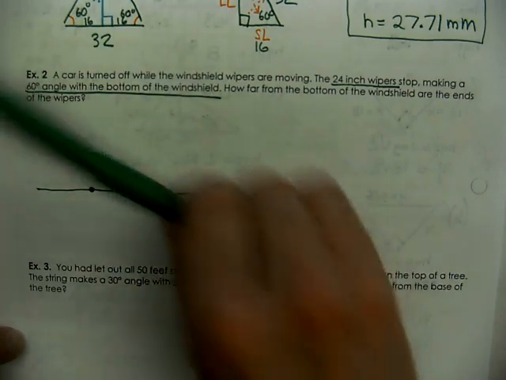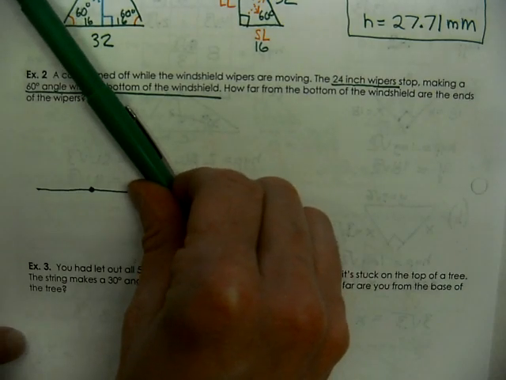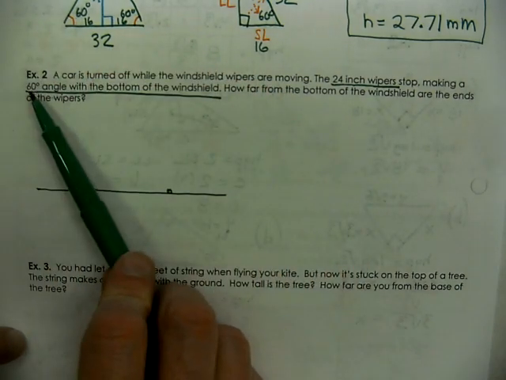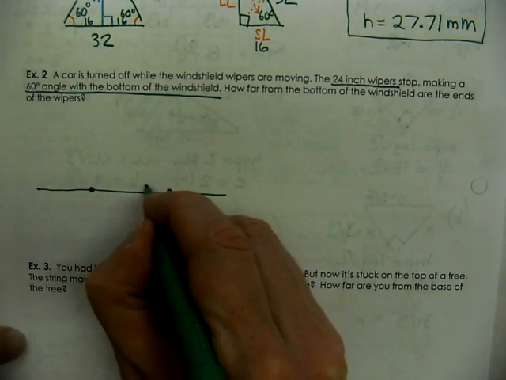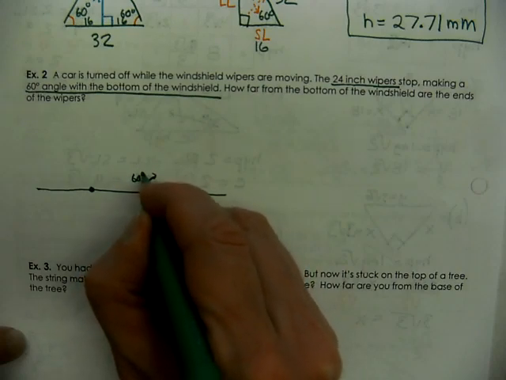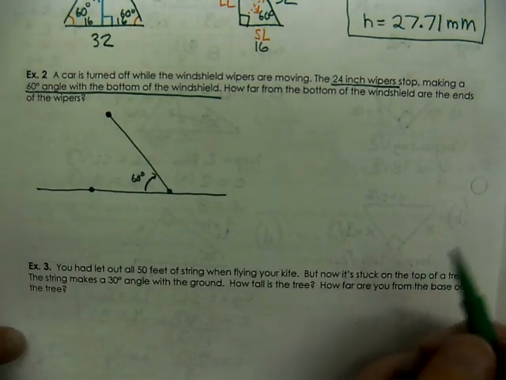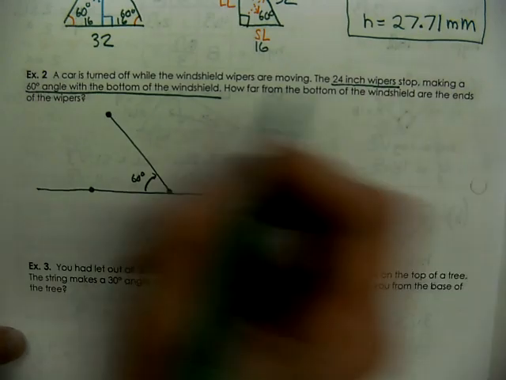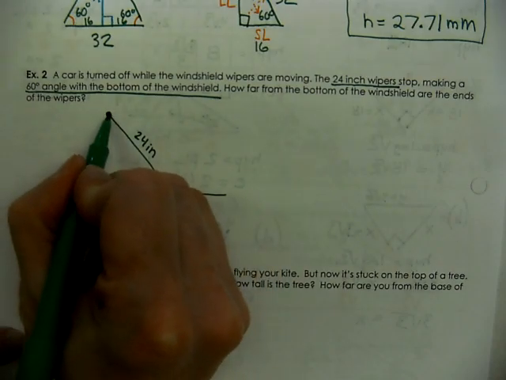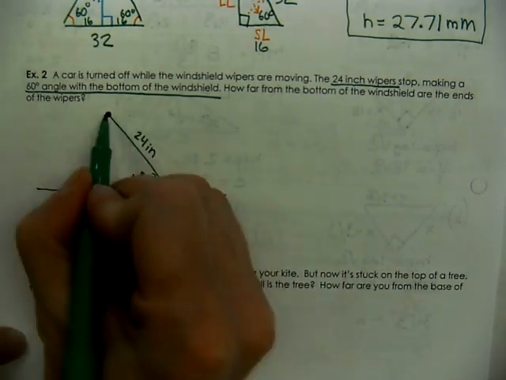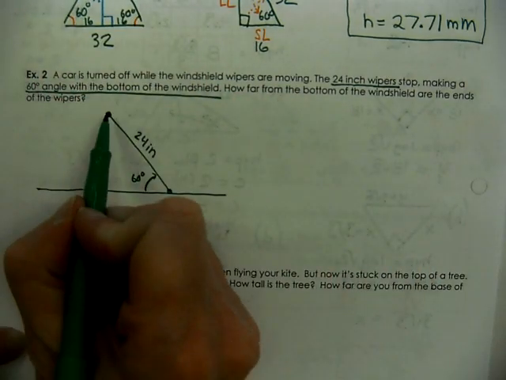So you have this wiper, it's going back and forth, and at some point it freezes. It stops. How did it stop? It says that it makes a 60-degree angle with the bottom. So this is the bottom. It is rotating upwards until you get 60 degrees, and then it stops. And there's the end of the wiper. All right. So this is the 24-inch wiper. It goes back and forth like this. It stops right there. This is the end of the wiper.